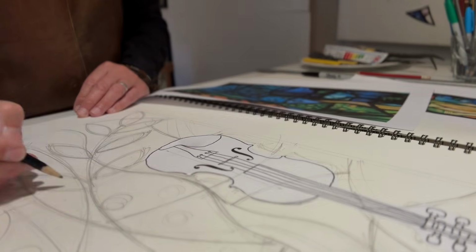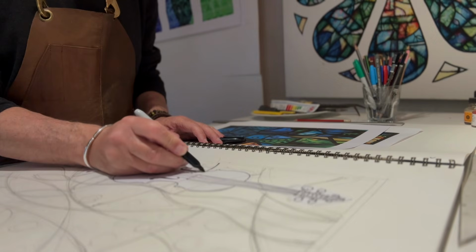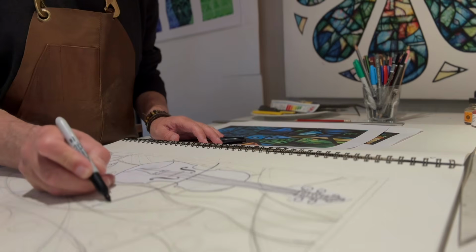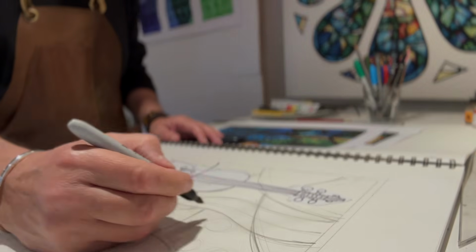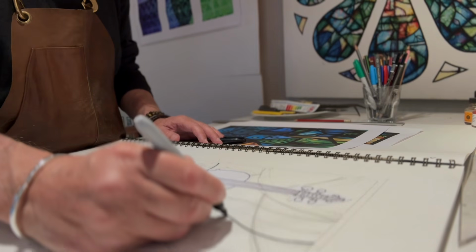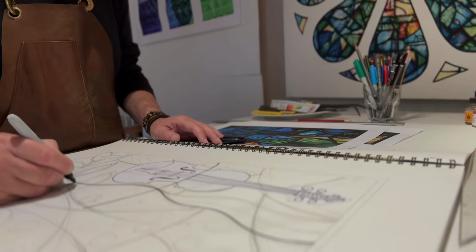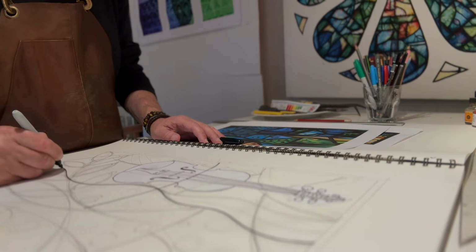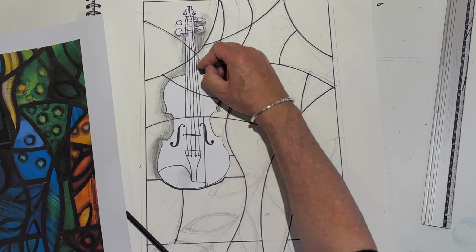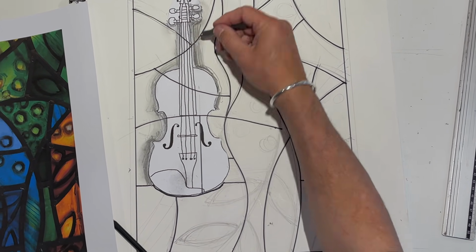To that, I'm adding all of my other elements, my leaf designs and my decorative background areas to the design in pencil before filling in the lead lines using a Sharpie pen here, which indicate to me where all of my breaks or cuts in the glass are going to be. So this black line represents the heart of the lead, and it delineates each of the separate pieces of glass that I'm going to cut into shapes.